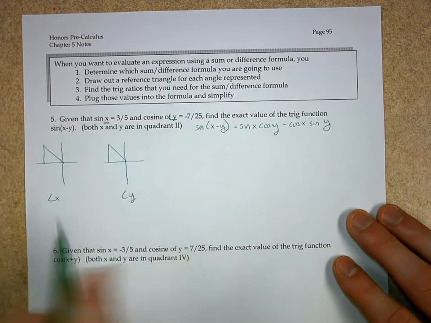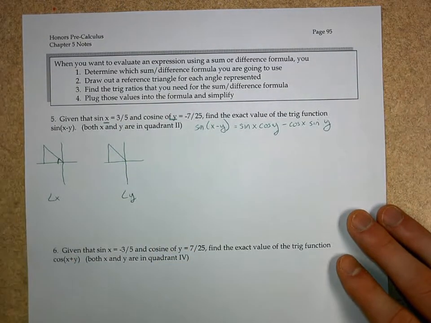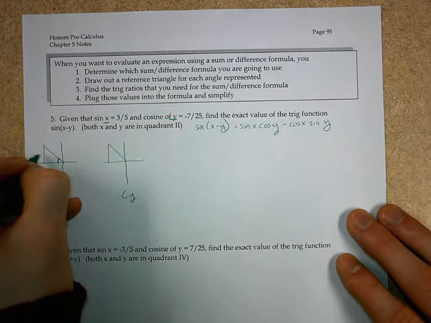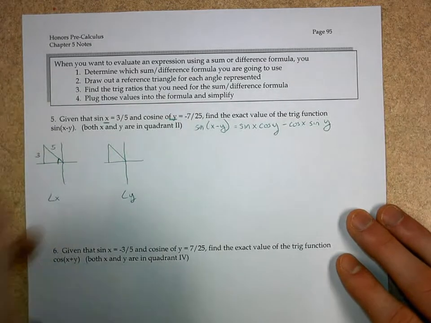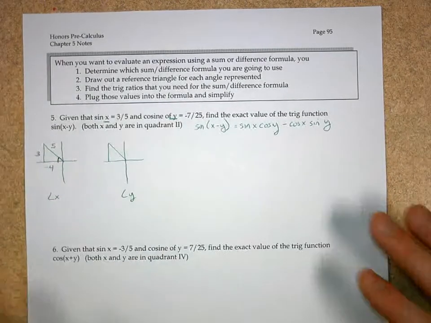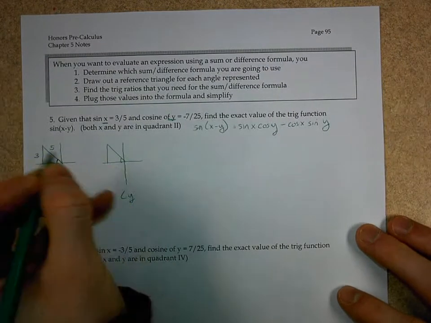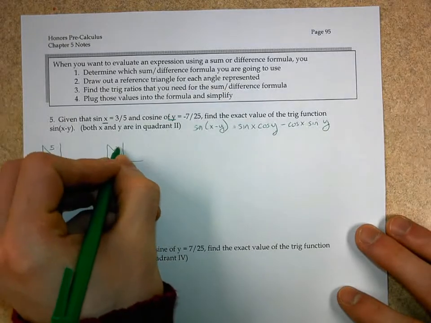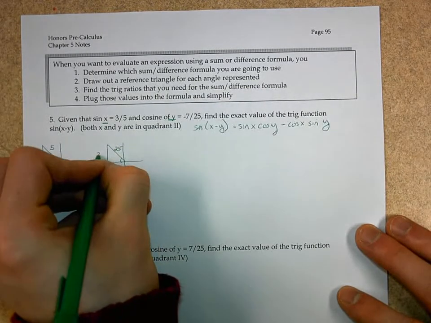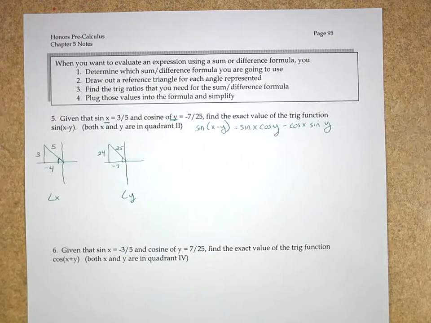So here the sine of x is 3/5. Sine is opposite over hypotenuse, so 3/5. Which means this side is going to be 4. It's a 3, 4, 5 right triangle, and it's negative 4 since we're in that second quadrant. My other angle is the angle y, and we're told the cosine is negative 7/25. Cosine is adjacent over hypotenuse, so negative 7 and 25. And this is a 7, 24, 25 triangle.